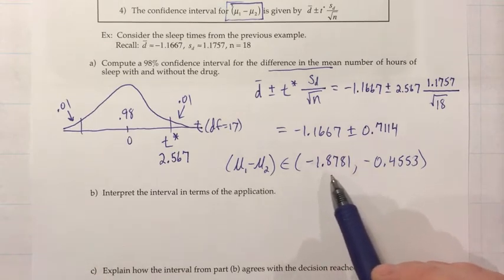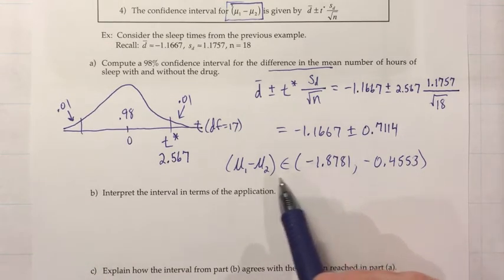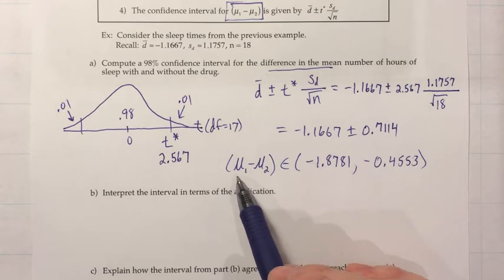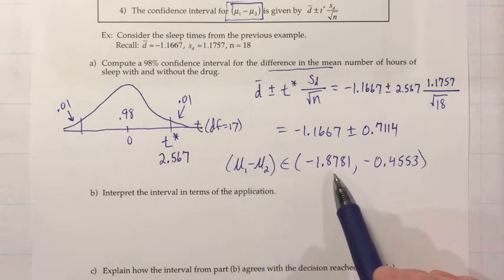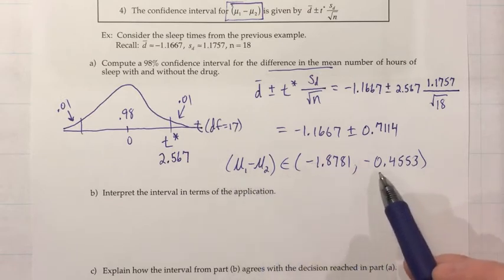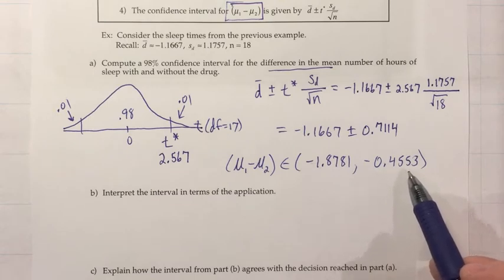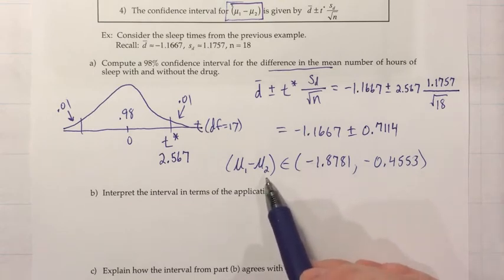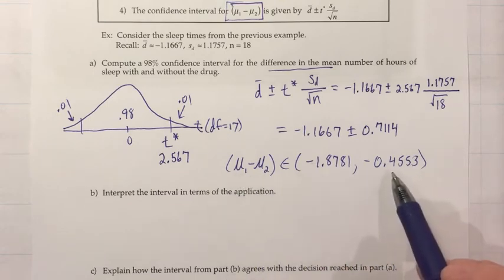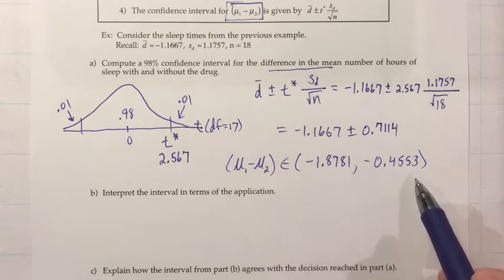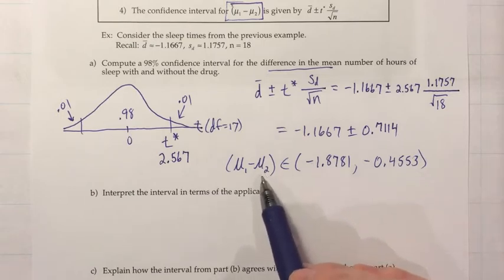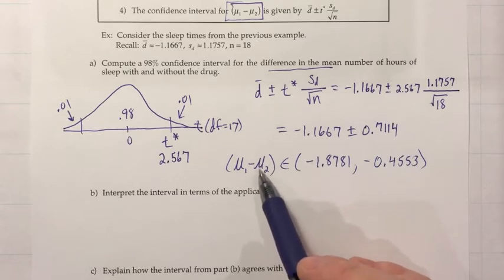I'm going to say that a negative 1.8781 means that mu2 is bigger than mu1 by 1.8781 hours. And that negative 0.4553 means that mu2 is bigger than mu1 by 0.4553 hours. And then I'm going to think about, but what are these things? Mu2 is the mean amount of sleep people would get on a night when they took this drug.